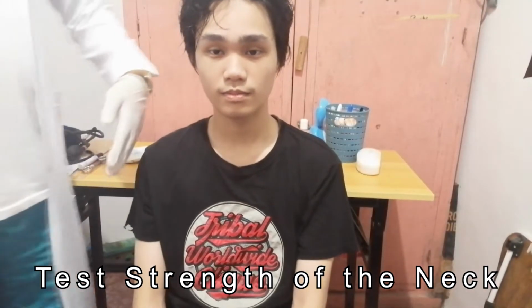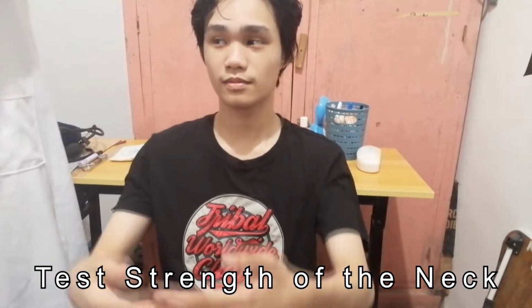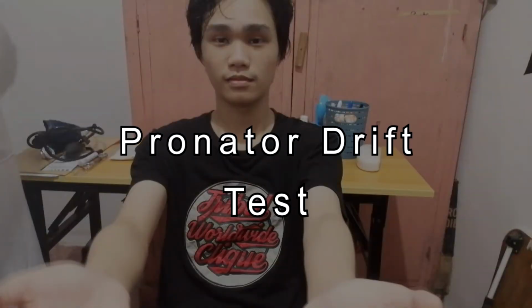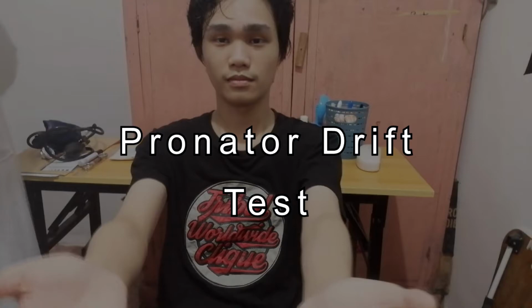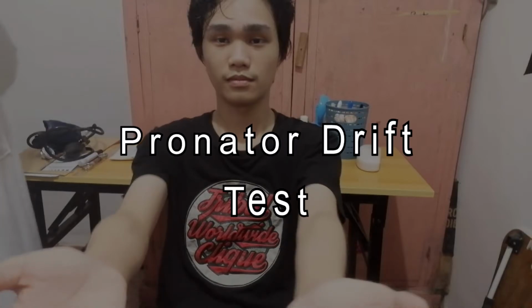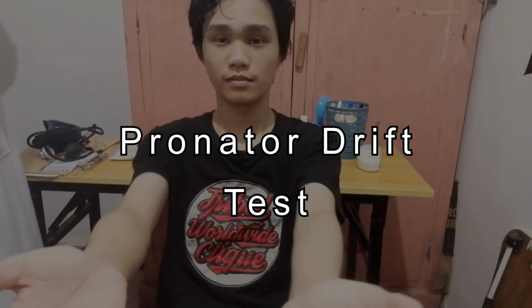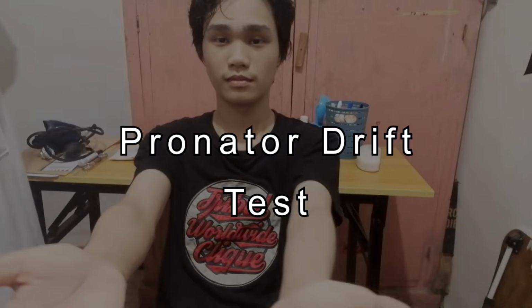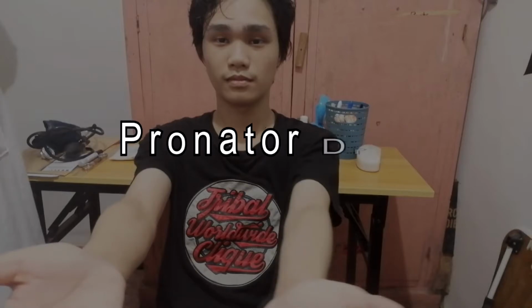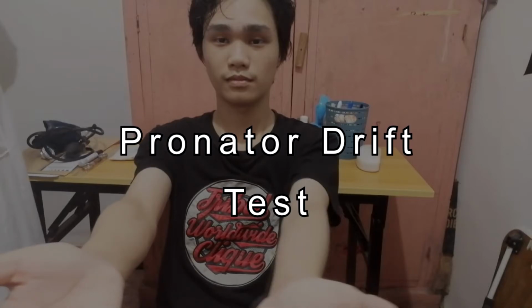And then put your arms like this. Pronator drift. The patient is asked to hold the arms at 90-degree flexion, with elbows fully extended, at shoulder level in front of them with palms upward, and hold the position. The expected normal result is negative. It means the patient is able to maintain the position.